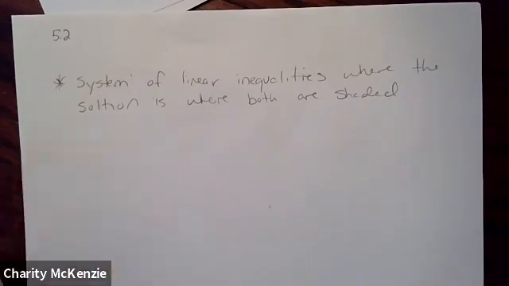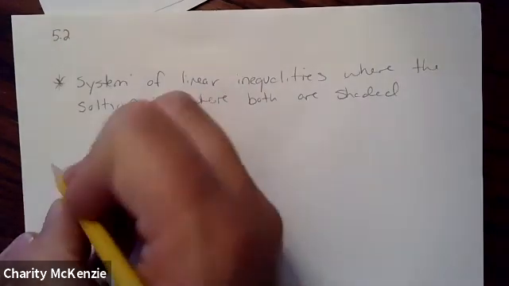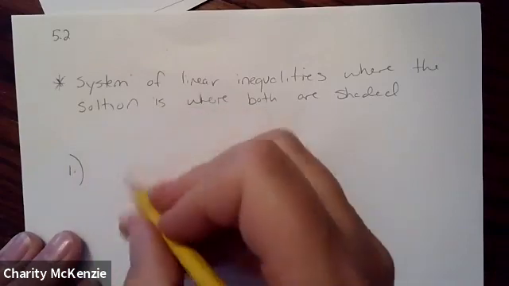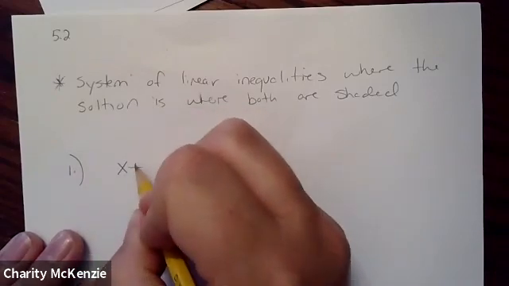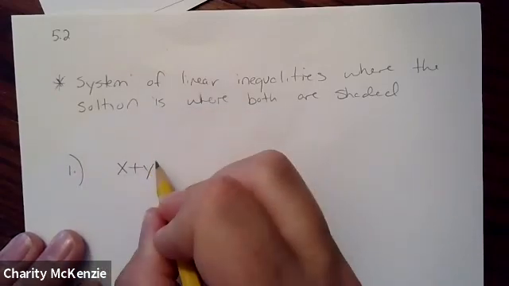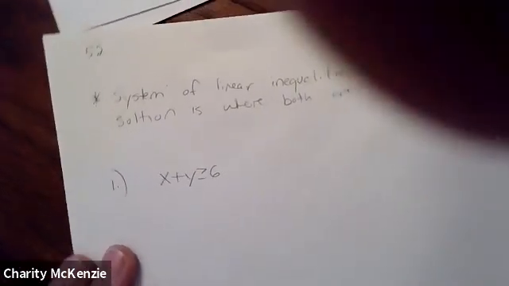Okay, so we have done system of inequalities in math 1400 or college algebra before this course, but we actually do a lot more of this idea in this class, so it is important to review this. Our first type problem might look like x plus y is greater than or equal to 6. I'm actually going to turn this.